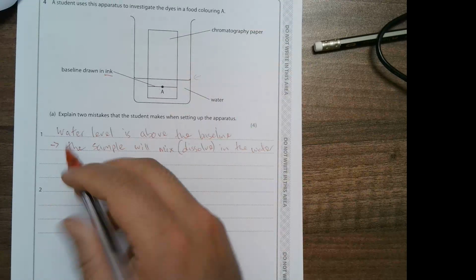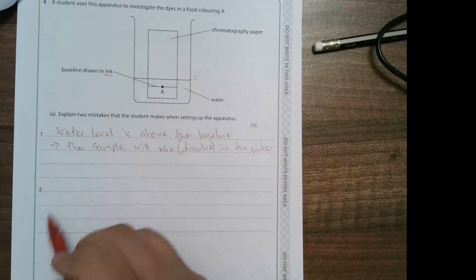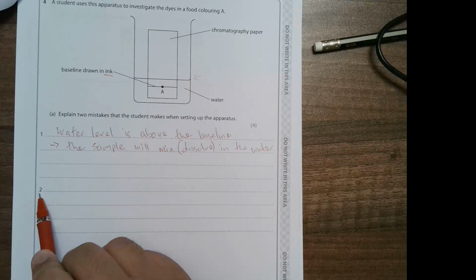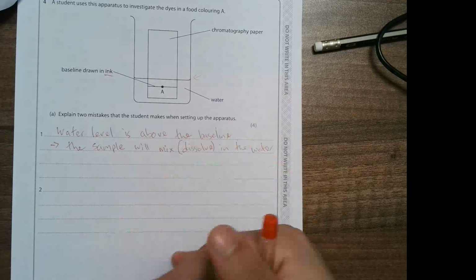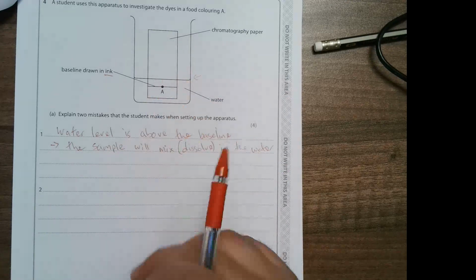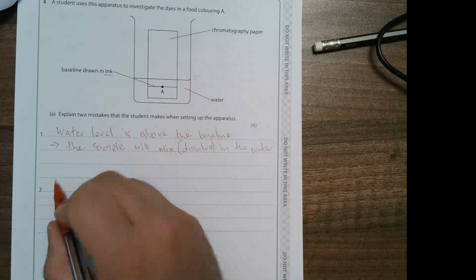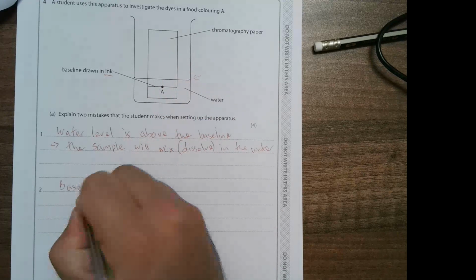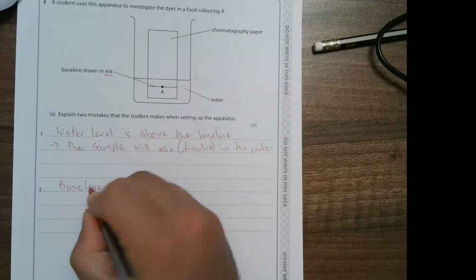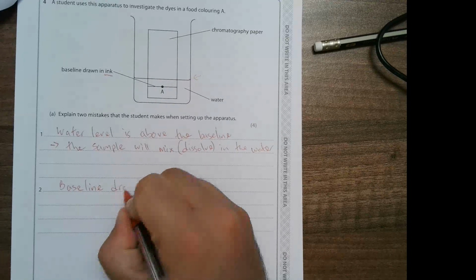Mistake number two, I can, of course, write the second mistake here, but just where the question has already written number two, write the second one, follow the guidance. I know I've got two extra lines of space, but just following the guidance, it makes it a lot clearer for the examiner when they are marking your work.